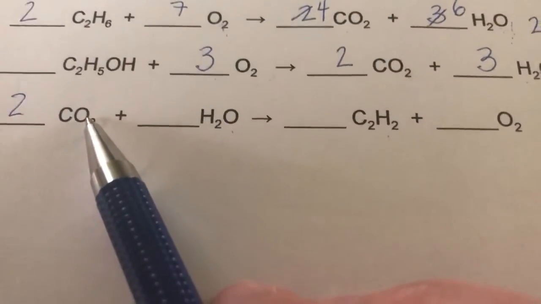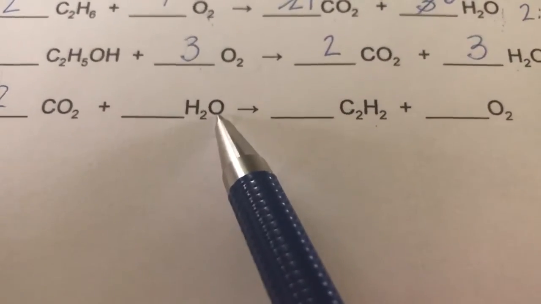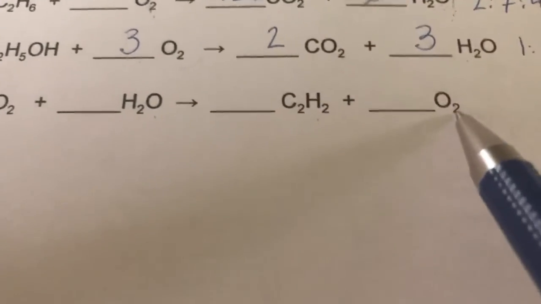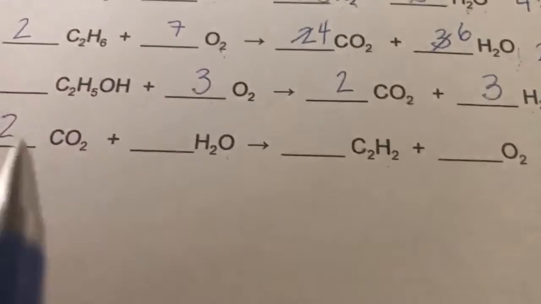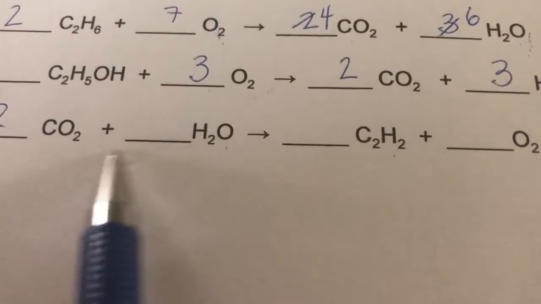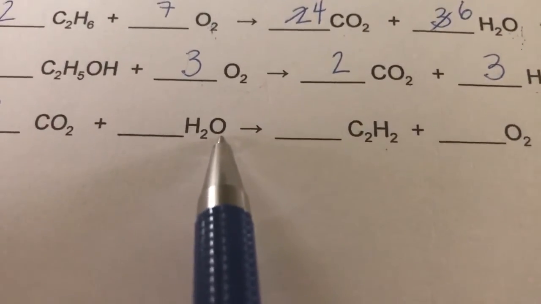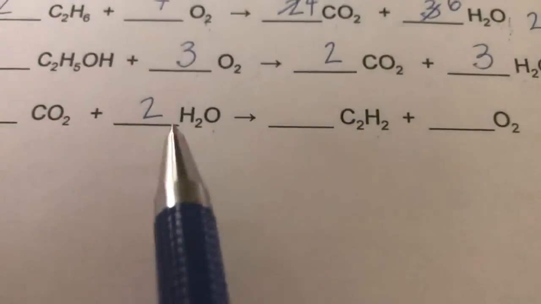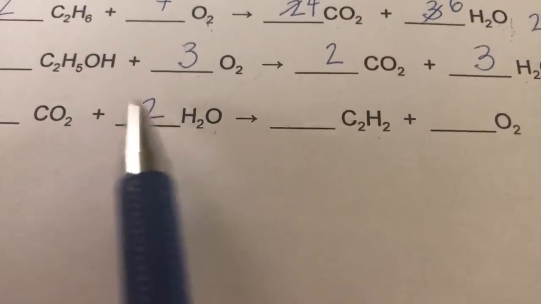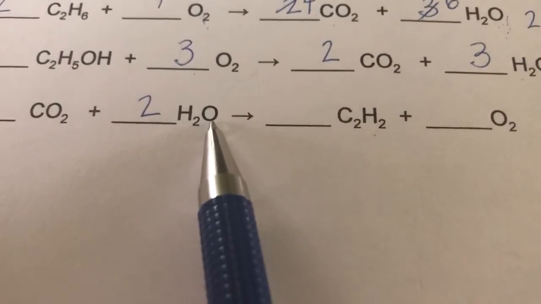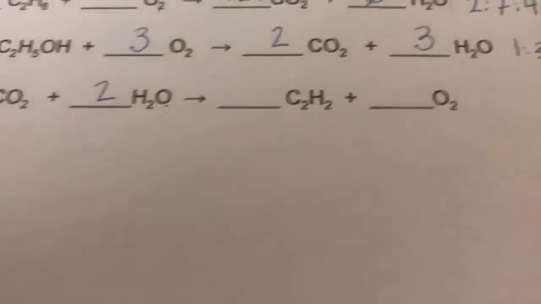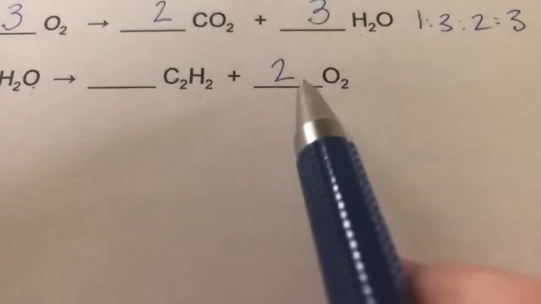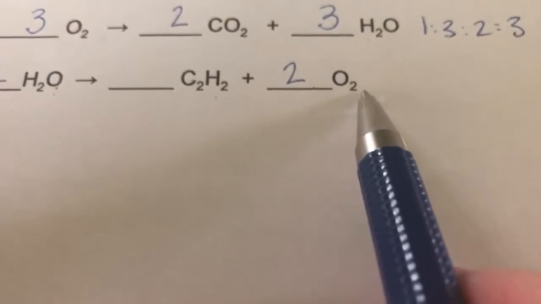Here I have 2 oxygens plus 1 oxygen, and over here I have 2 oxygens. So again, I have an odd number over here. My odd number is on this 1, so I need to double it. If I double that, now I have 2 oxygens plus 2 oxygens, which is going to be 4, so I would have a coefficient of 2 for 4.